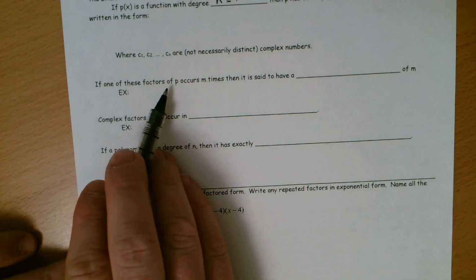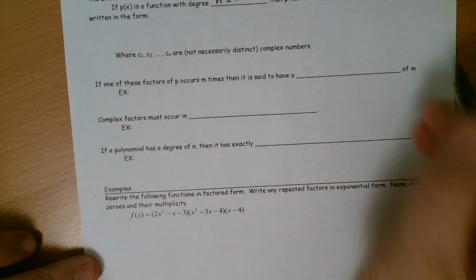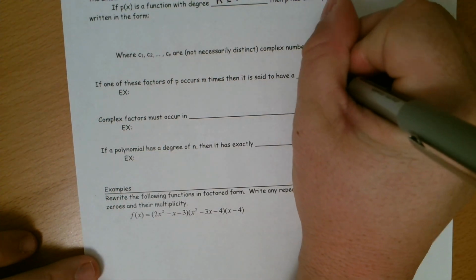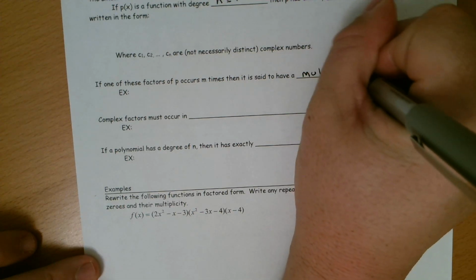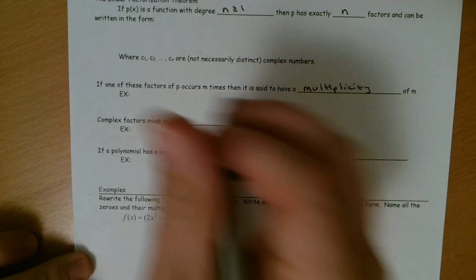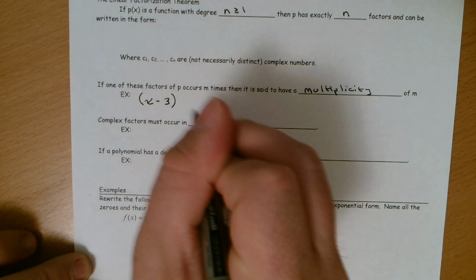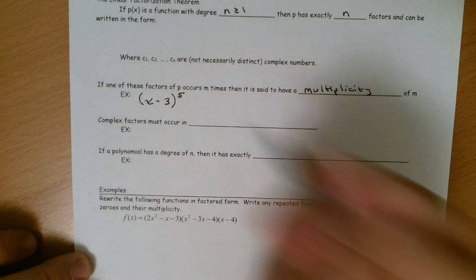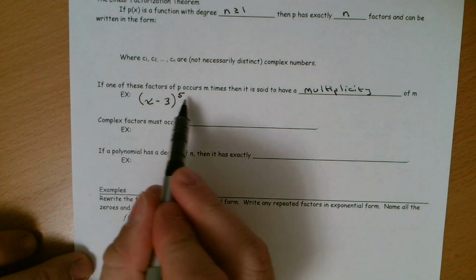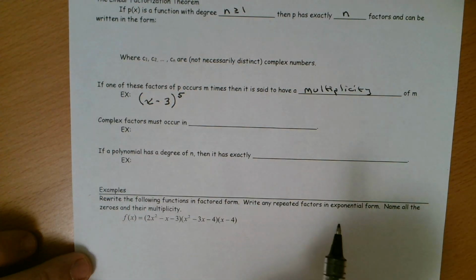It's important to note that if one of these factors of p occurs more than one time, so m times, then it is said to have a multiplicity of m. So an example of a factor happening more than once would be, let's say we have the factor x minus 3 to the 5th power. There it is happening 5 times. There's a multiplicity of 5. And that's going to have unique characteristics as well.